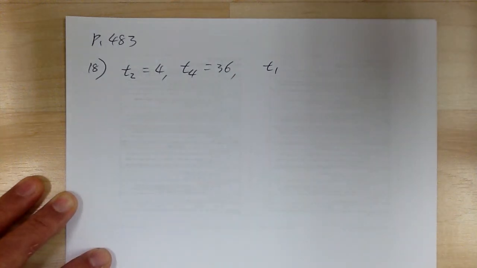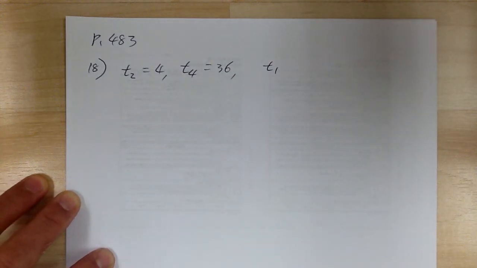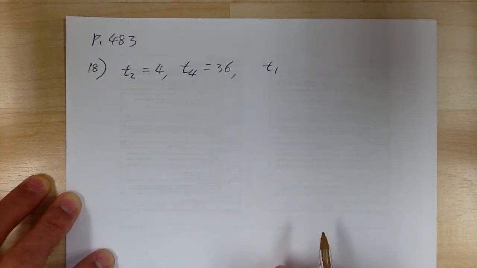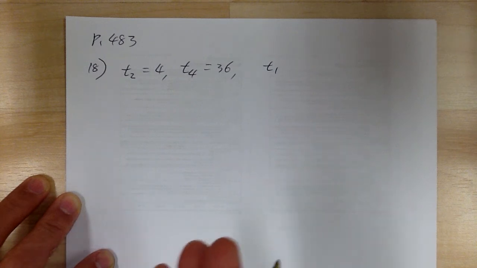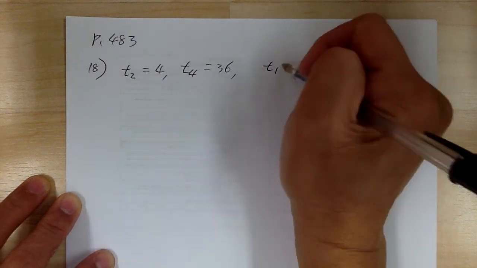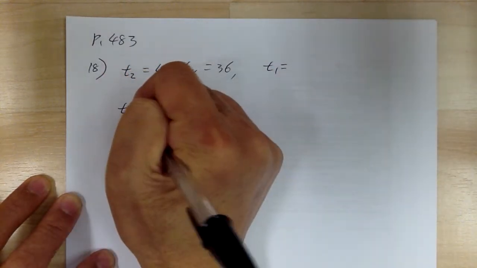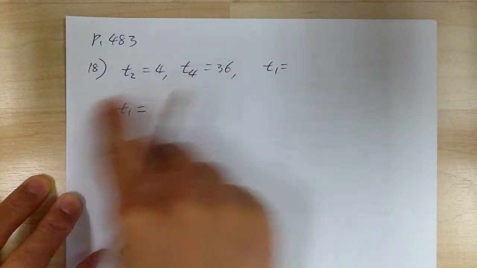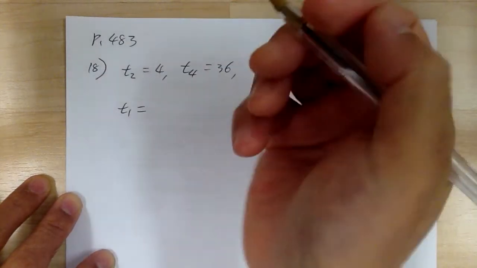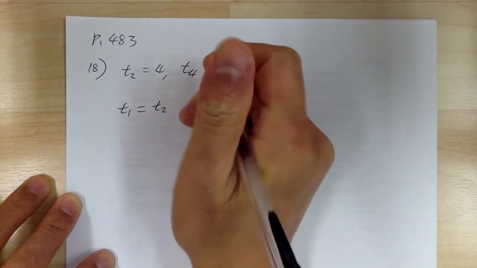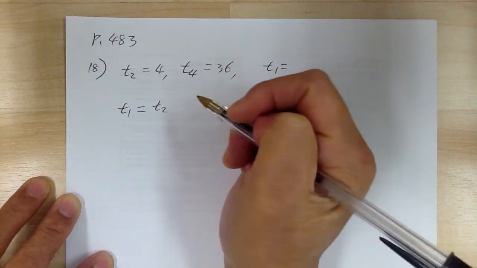So what you want to do first is try to find R. For geometric, first try to find R, whatever information you're missing. Or if it's arithmetic, you want to find D. So you're looking for T1. First, let's write the information. T1 equals, again, you can pick any one that is given. Let's use T2. Write down your formula.